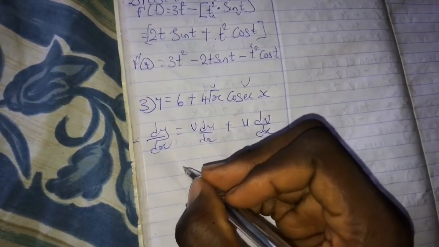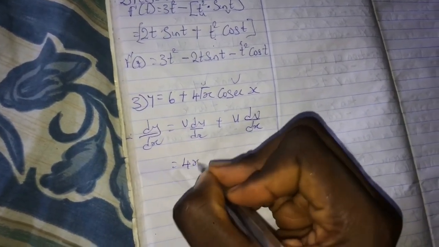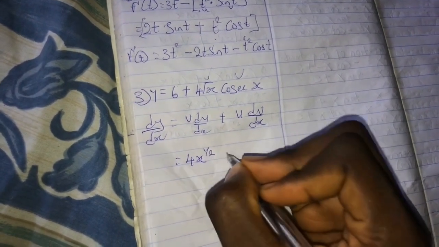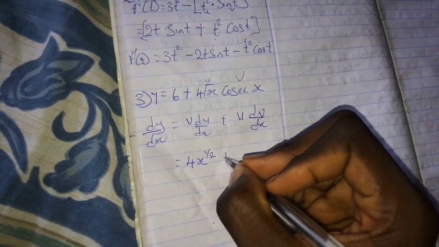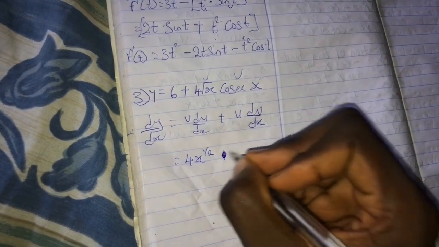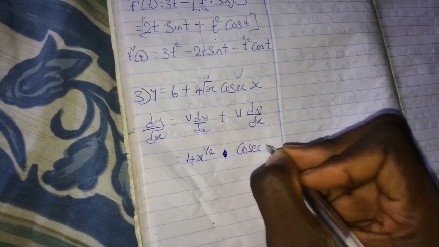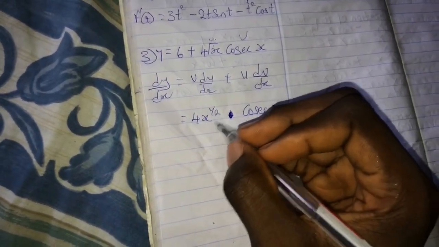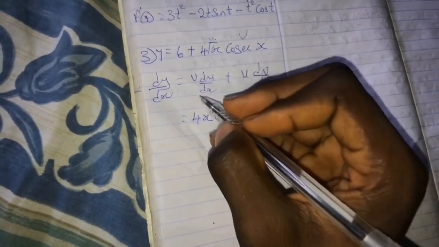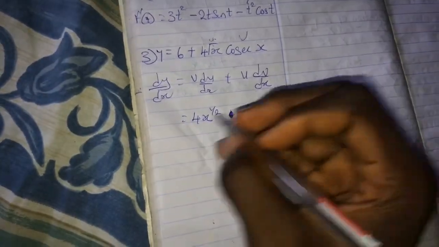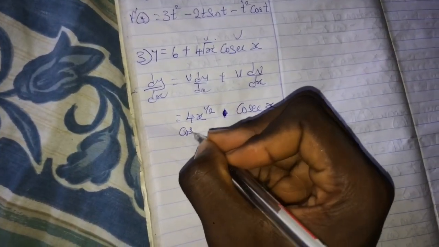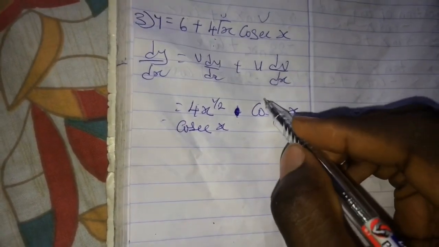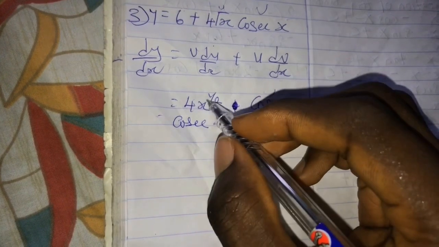But first let's break this down. This is the same thing as saying 4x to the power of half times cosec x. Let's just make use of v du. What is v? Cosec x, and the differentiation of this is what?